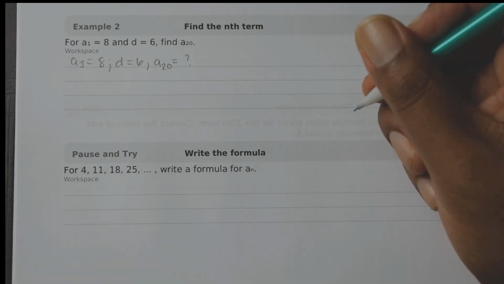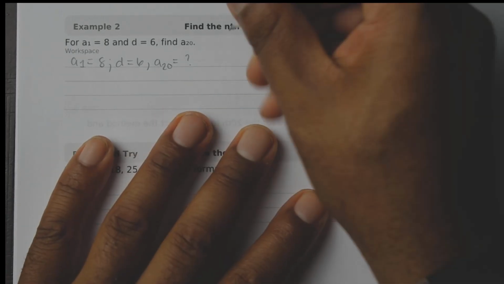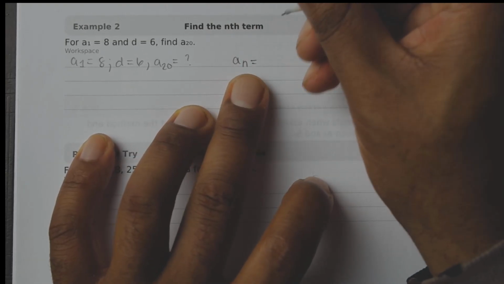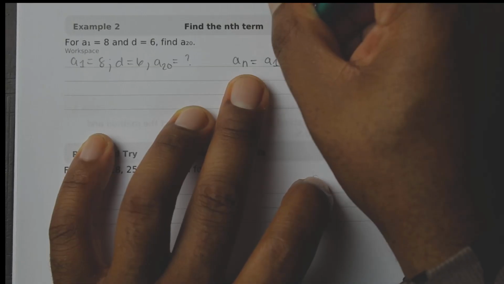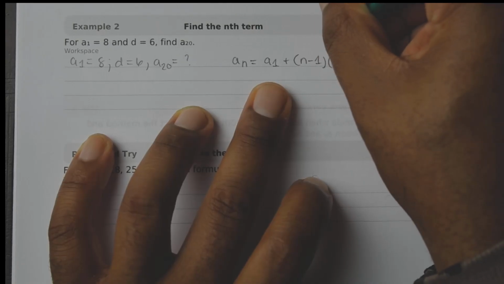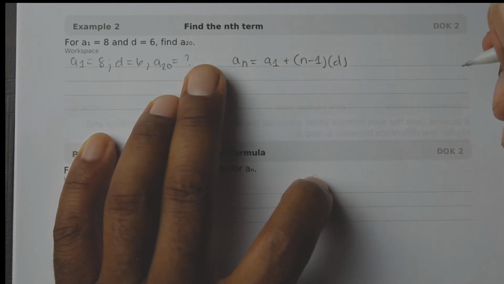We don't know what a sub 20 is. Since we're looking for one term, we can use the arithmetic sequence formula: a sub n equals a sub 1 plus n minus 1 multiplied by the difference. We're looking for the 20th term.